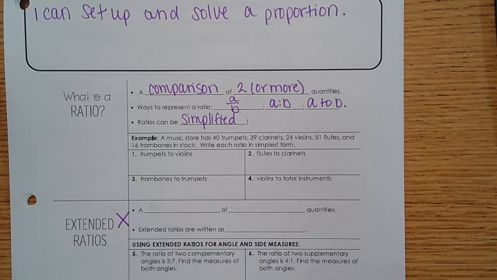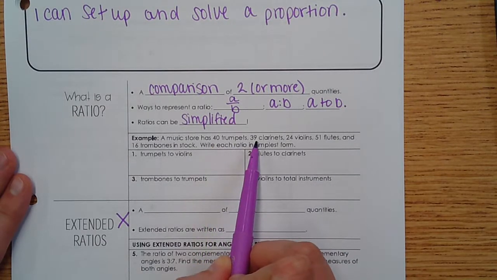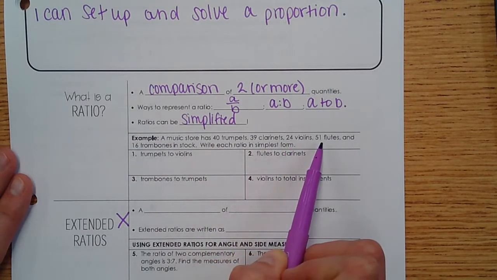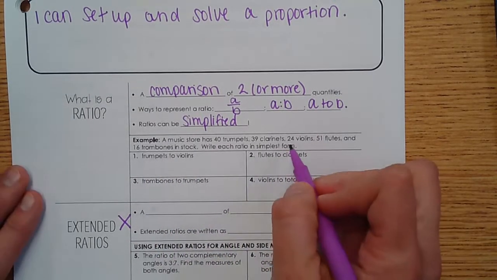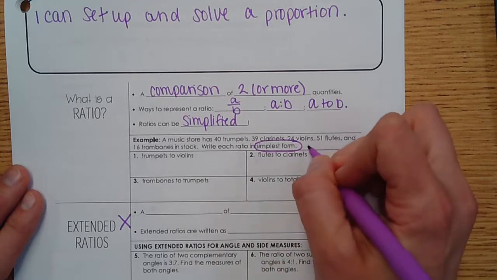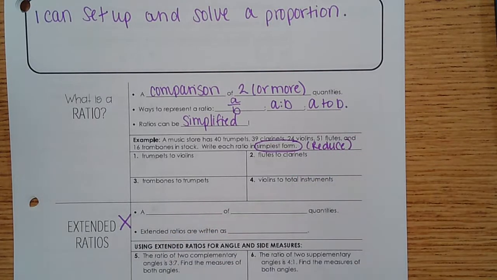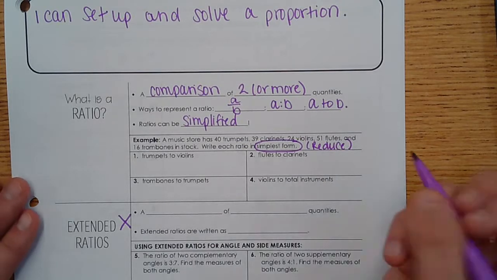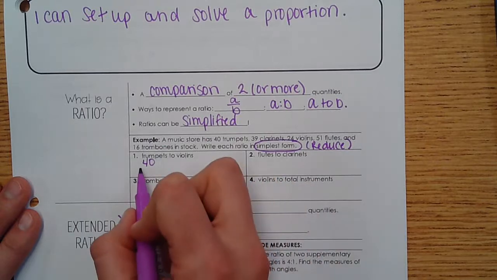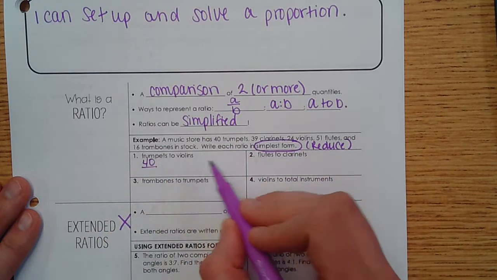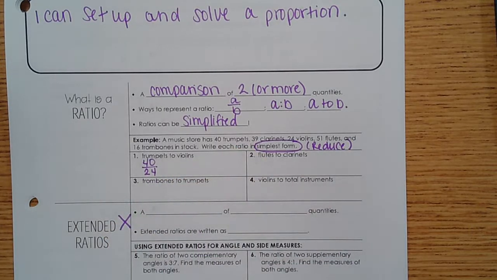So in this example, we're going to just set up some ratios. A music store has 40 trumpets, 39 clarinets, 24 violins, 51 flutes, and 16 trombones in stock. Write a ratio in simplest form. That means reduce, just like you would any fraction. So trumpets to violins. We have 40 trumpets, so I need to list that first. And the music store has 24 violins. So that right there is a ratio.